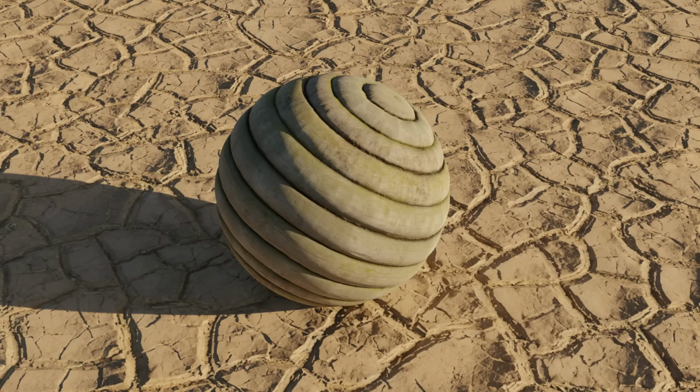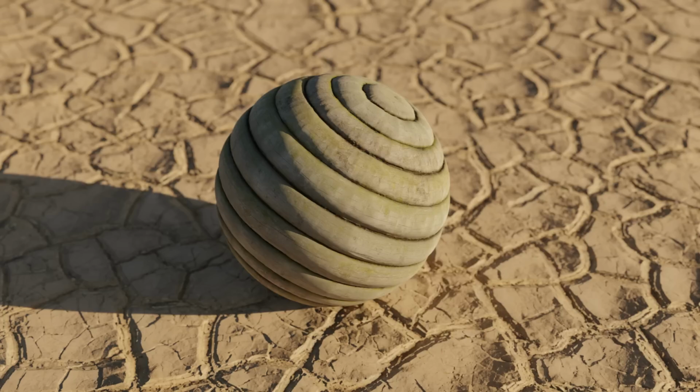So I'm going to show you, here's the render I was using to demonstrate the image textures. Here it is without depth of field. Here it is with depth of field.